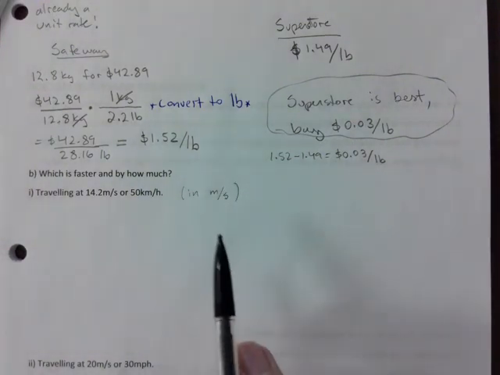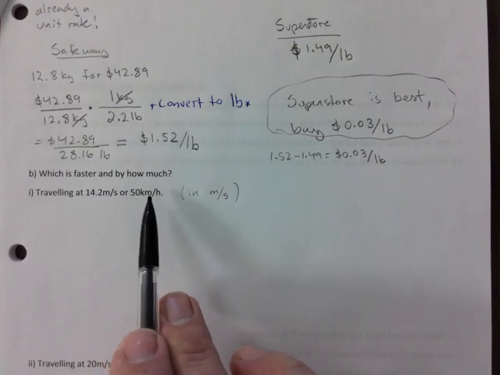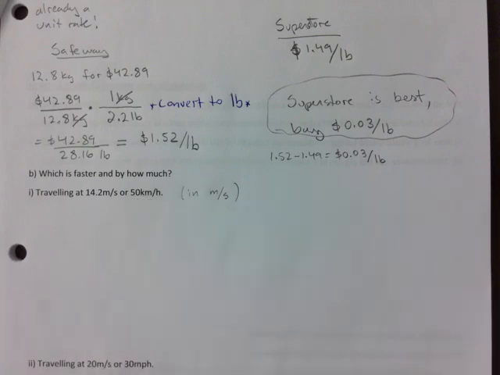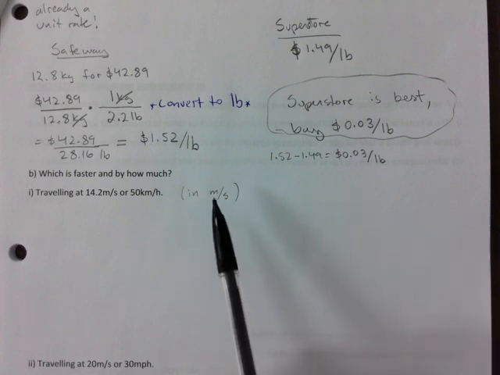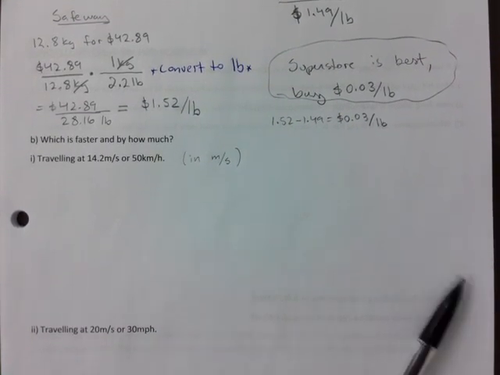So then that way you know, I'm not going to convert this one. I'm going to convert the 50 kilometers per hour. That way we all have the same thing, even though it wouldn't matter to me on a test which one you converted. So convert the 50 kilometers per hour to meters per second and then figure out which one is faster and by how much.